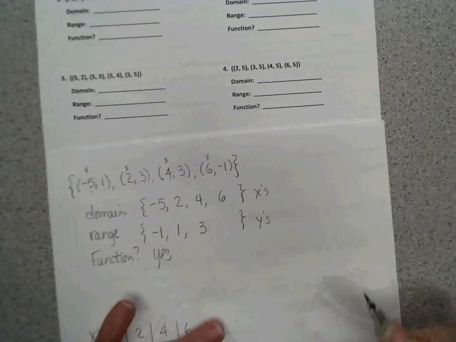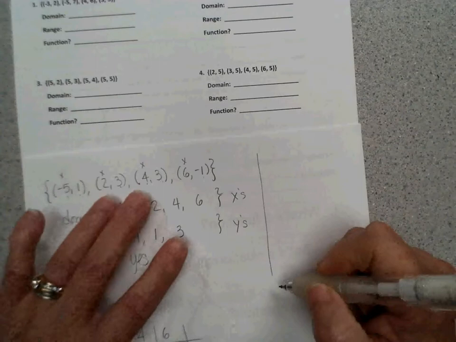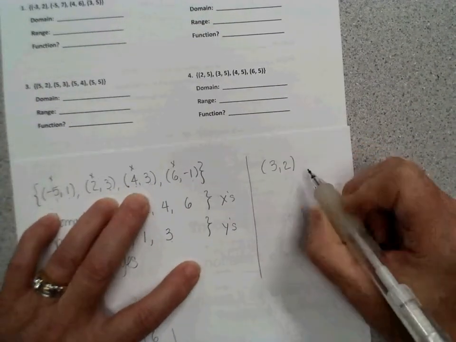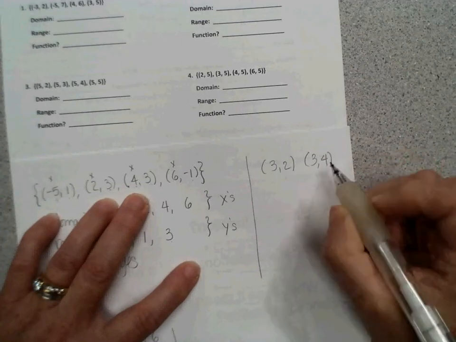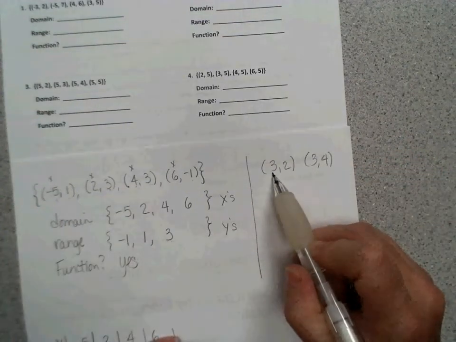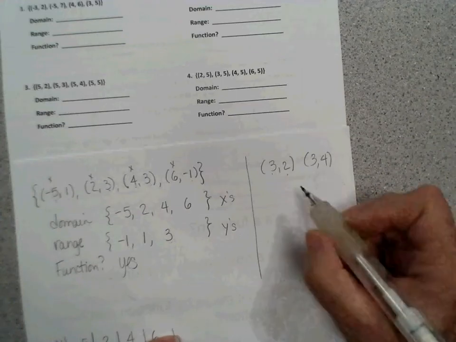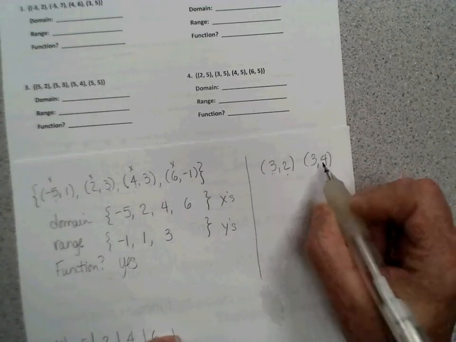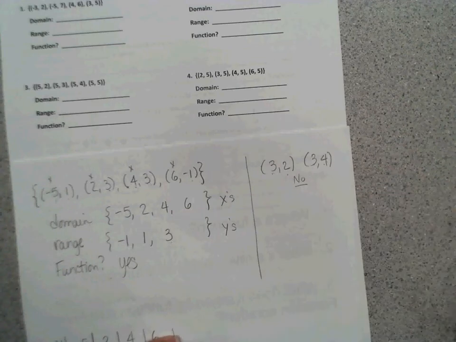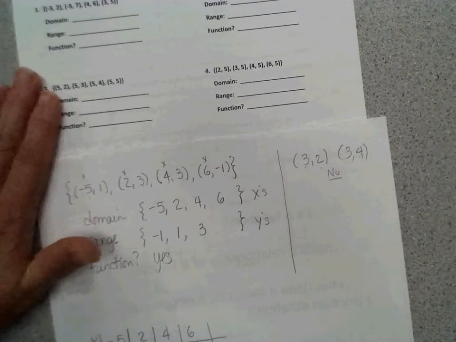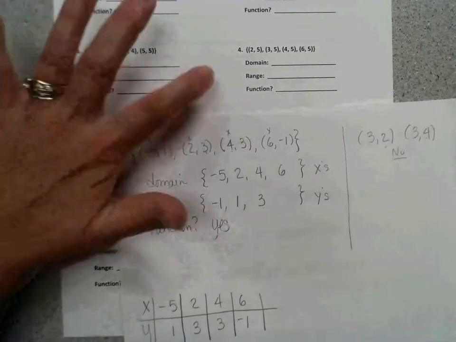It would not be a function if those were turned around. If I had a 3, 2 and a 3, 4, where my x value is hooked with this 2 as well as with this 4, where the 3 has 2 different y values, that would not be a function. So the rest of this first page and part of the next one, this problem covers numbers 1 through 4.